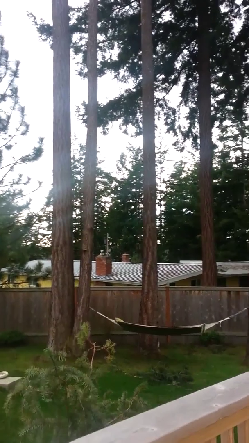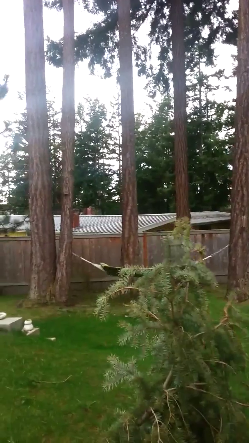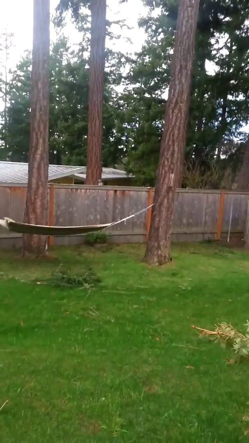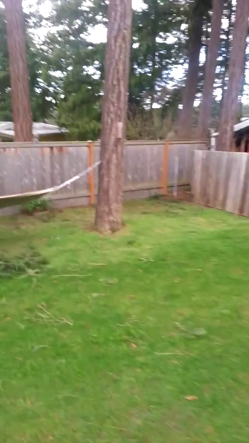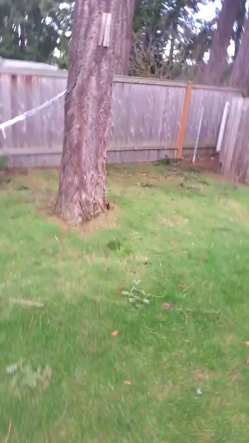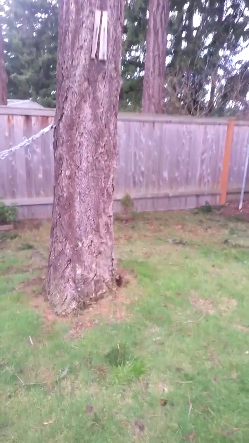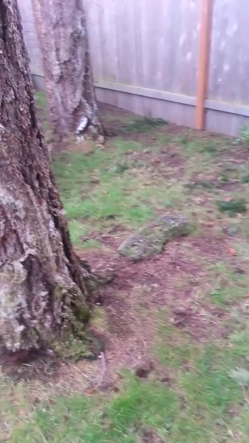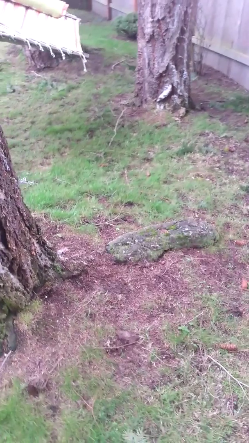So when we look specifically at some adaptations of this tree, we're going to move on up to the base of the tree and look at the roots. The root system of the Douglas fir tree is very shallow, and the roots are very close to the surface of the soil. You can see here's a root actually sticking out of the surface of the soil.